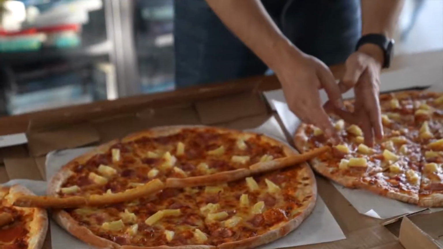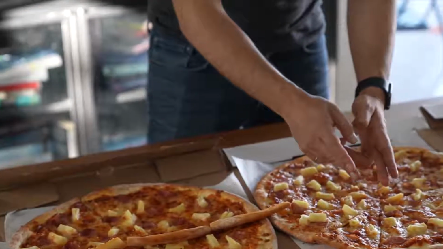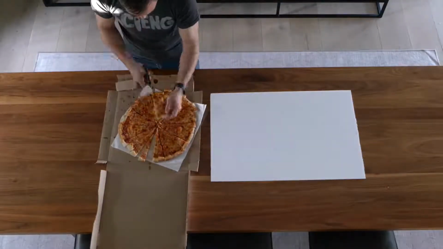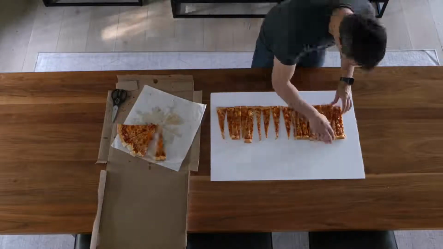But pi is also related to a circle's area. Area is just pi r squared. But why is it pi r squared? Well, cut a pizza into really thin slices and then form these slices into a rectangle.